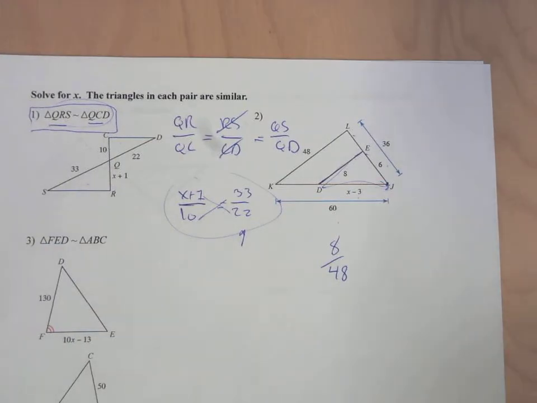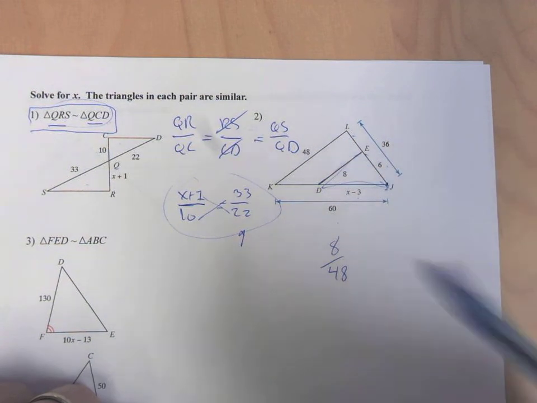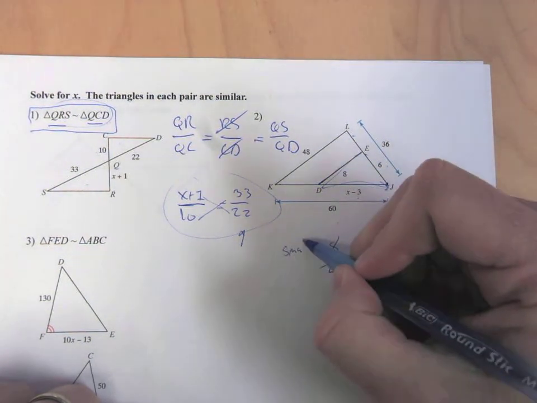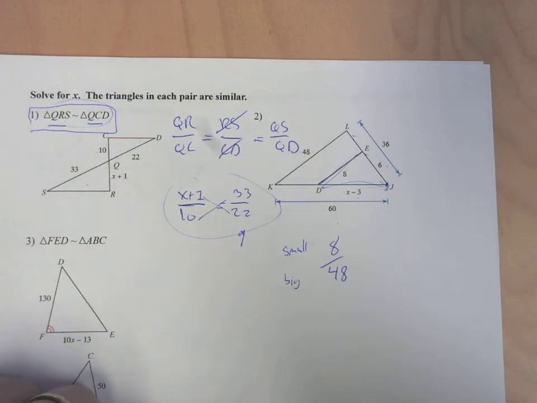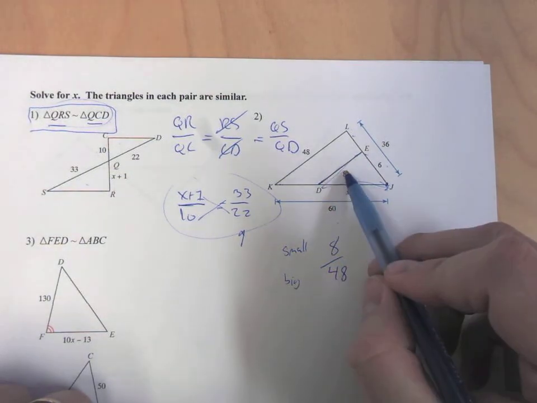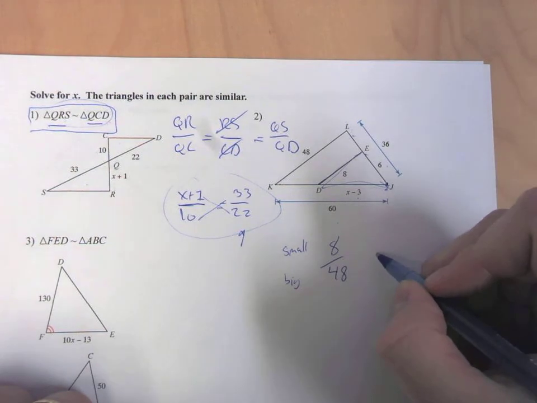Now, be careful that when you set up your proportions, you do it in the right order. Right now I'm going small to big. Anytime I write a small side, it should go on top, and anytime I write a big side, it should go on the bottom. You don't have to do it that way, but as soon as you make that first decision, you have to match all the other ones. So I could have just as easily done 48 over 8 as long as I kept that pattern going. I'm just going to leave it like this for now.